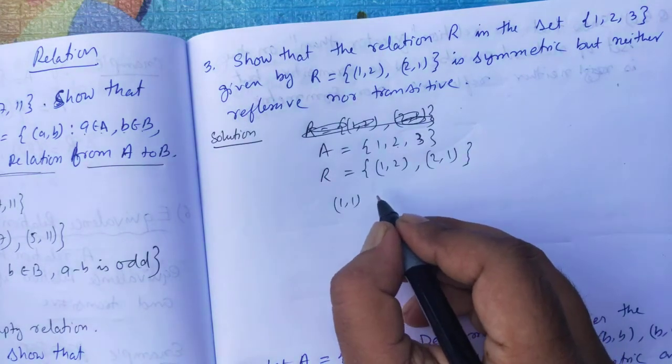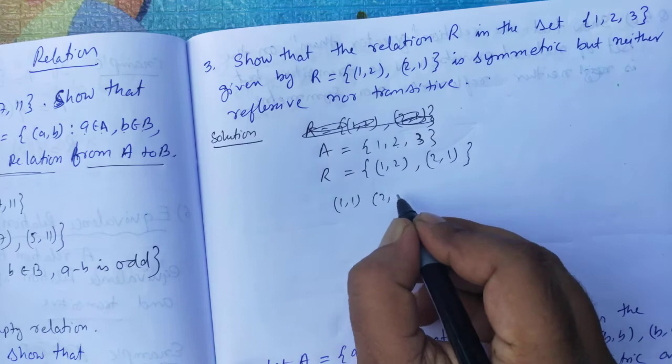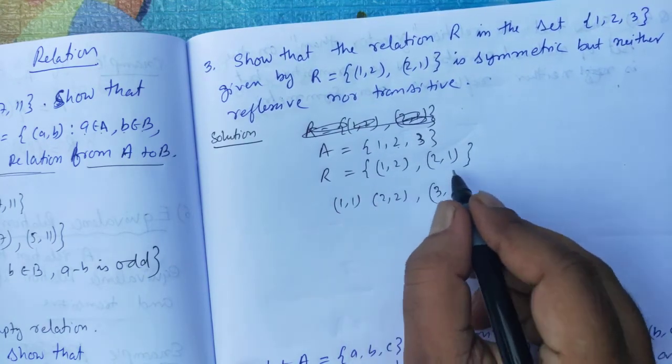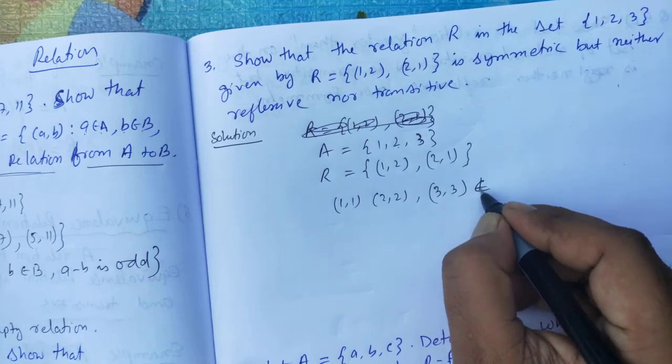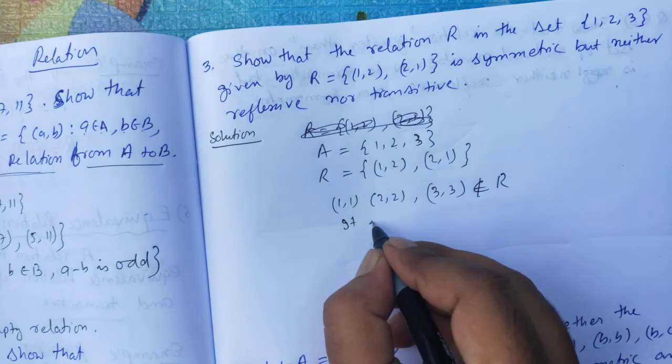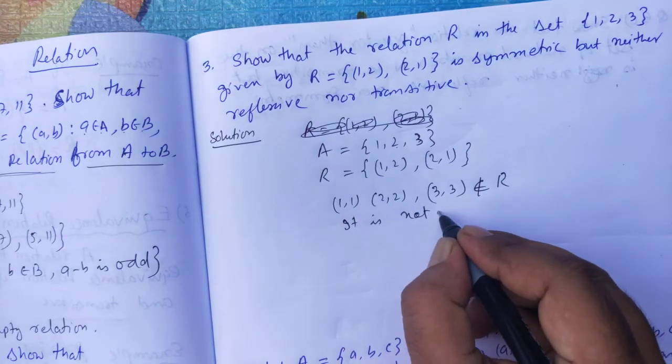So we'll check, do (1, 1), (2, 2) and (3, 3) belong to R? Does 1 relate to 1, and 2 to 2, and 3 to 3? Does it belong to R? No, it does not belong to R, so it is not reflexive.